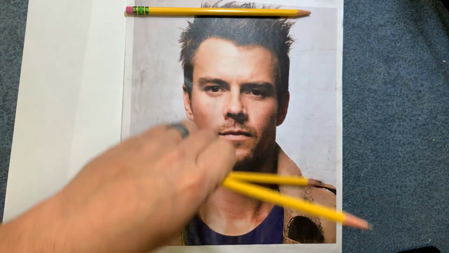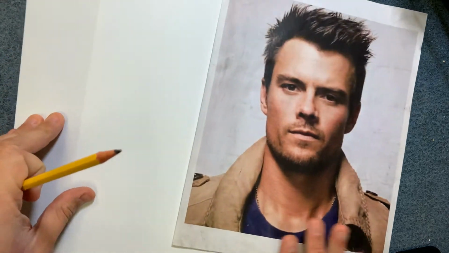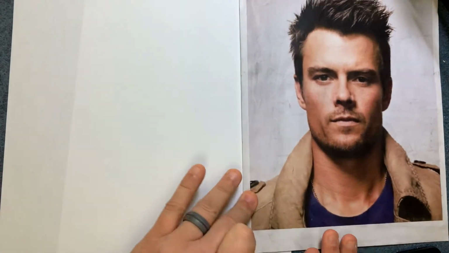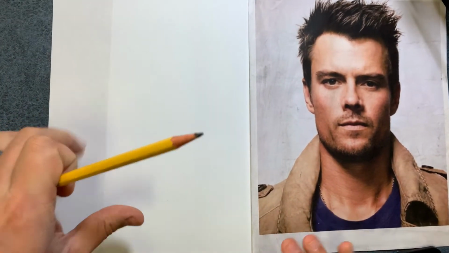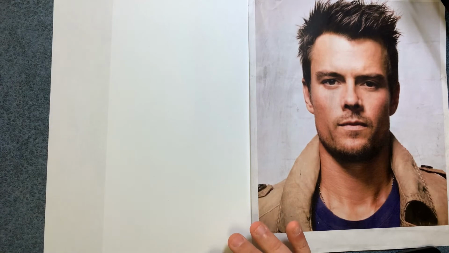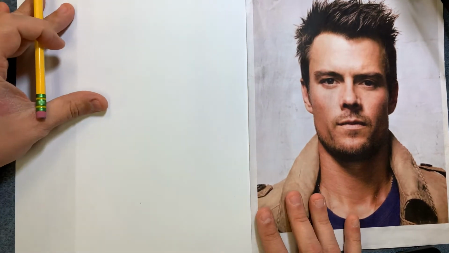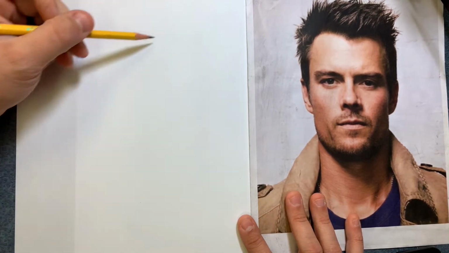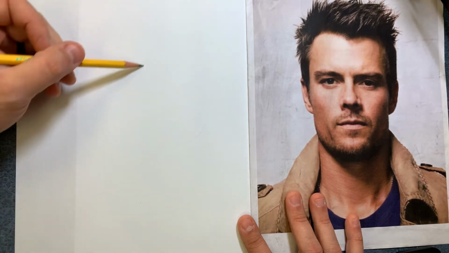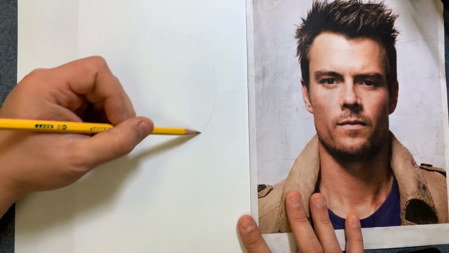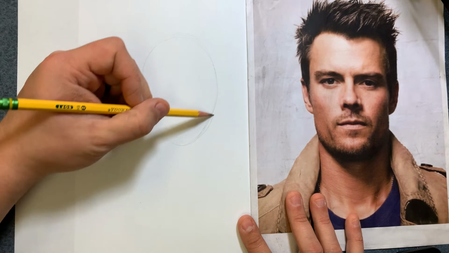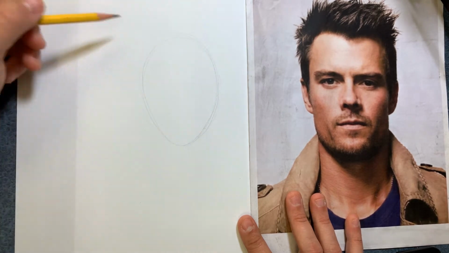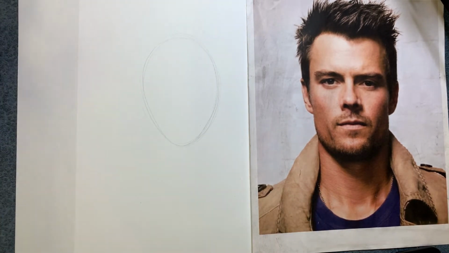So the first thing that we're going to do in your sketchbooks, step one, is we're just going to draw the head. I like to describe the head as kind of an upside down egg, so we can get this idea, and we can go in and change the proportions.